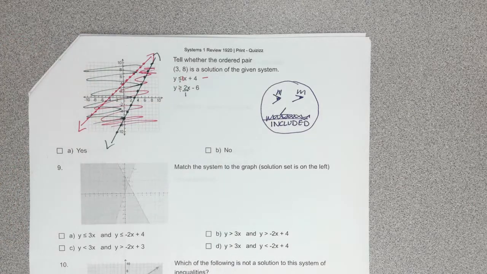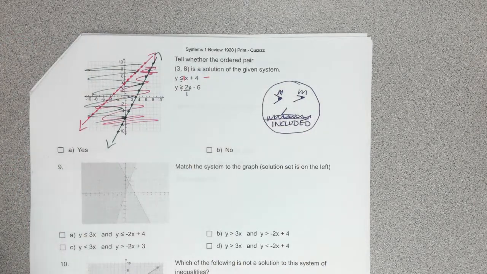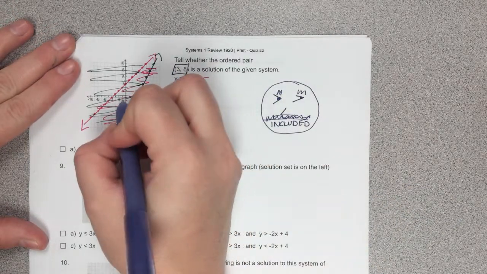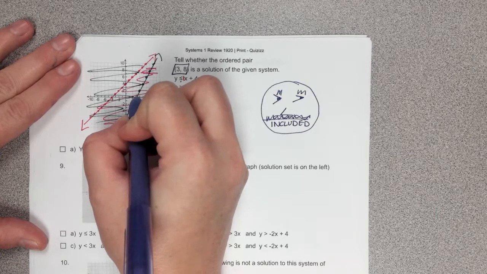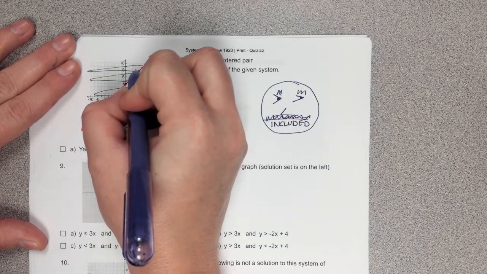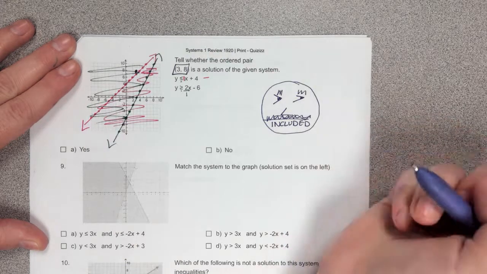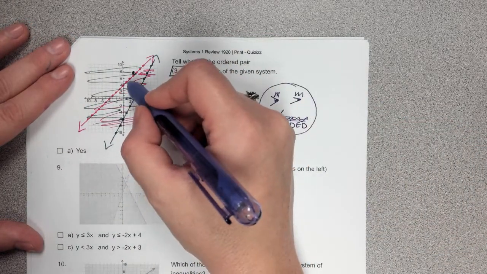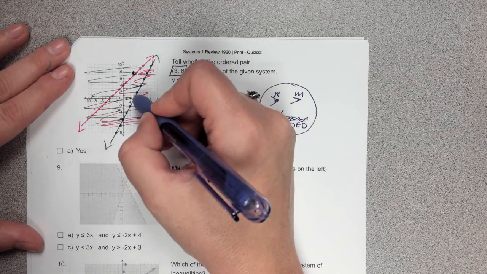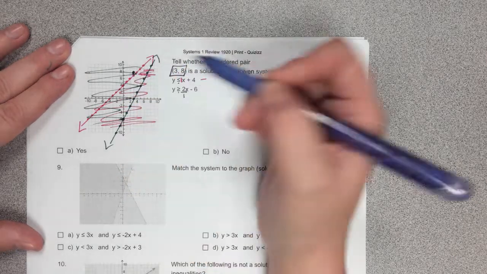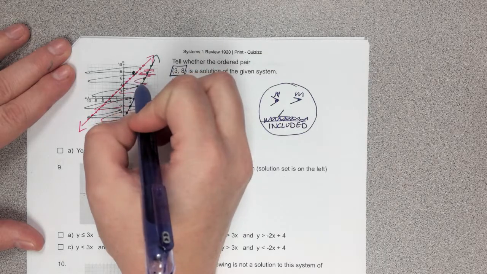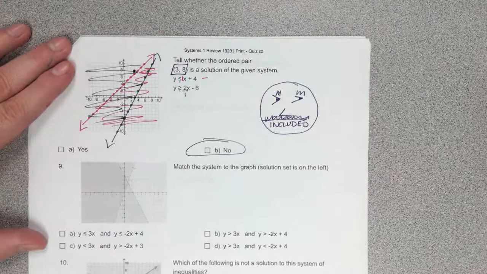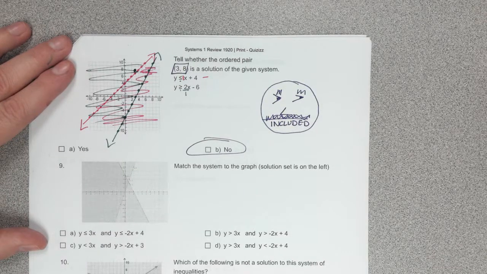Okay, so now I need to know, is 3, 8, go back to my question. Make sure you read what it's asking you. Is 3, 8 right here a solution? Well, hang on, let me make sure. 3, 8. Yep, that's 3, 7. So 3, 8 is not in the pink, but it's in the green. So is it a solution? And the answer is no. It is not a solution.